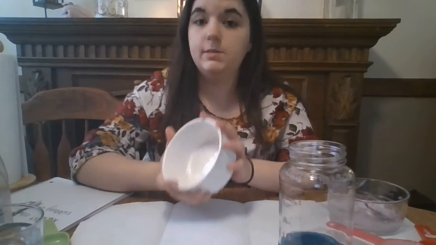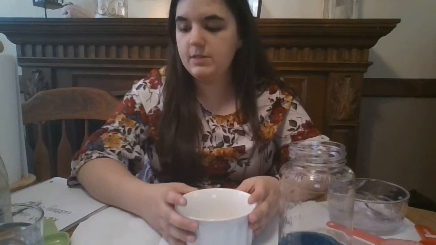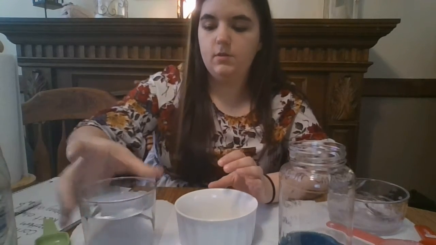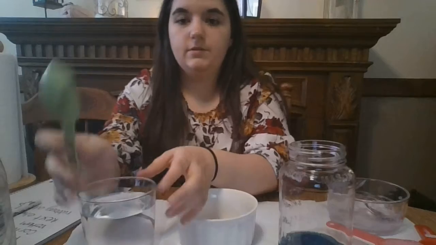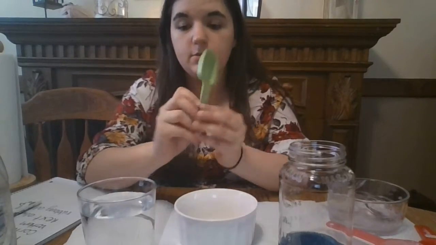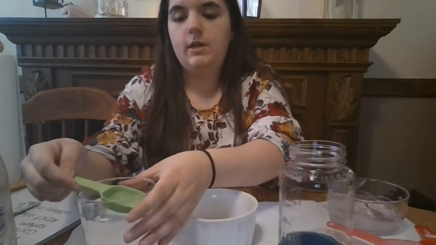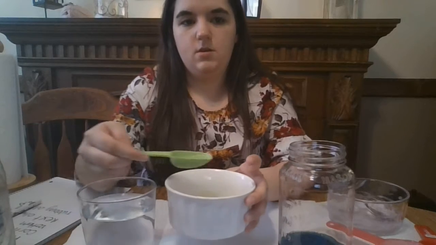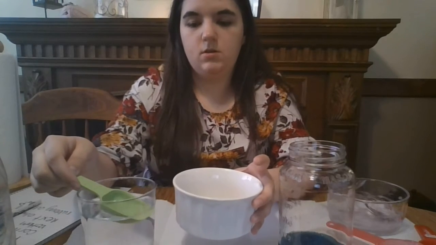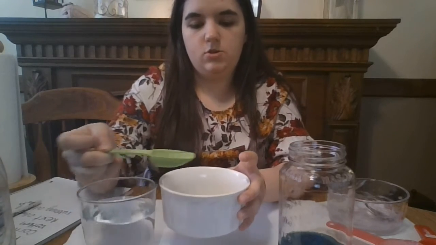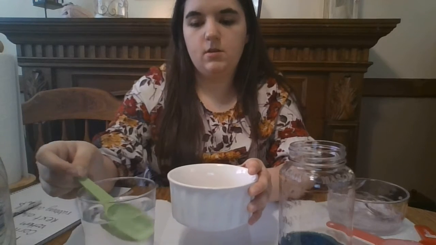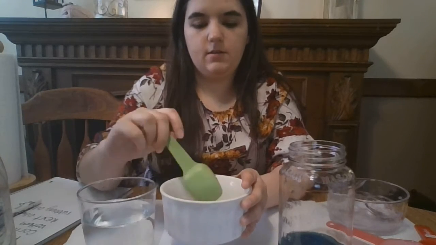So once again, I'm using these old bowls. I'm going to pour 3 tablespoons of water into this bowl. So I'm going to use this glass of water, my other tablespoon. Try to get 3. 1, 2, and 3.